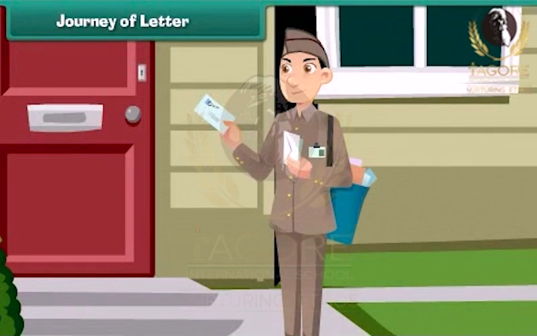Do you know who he is? Yes, he is the postman. He brings our letters, envelopes, and parcels. Let us learn how he delivers a letter.